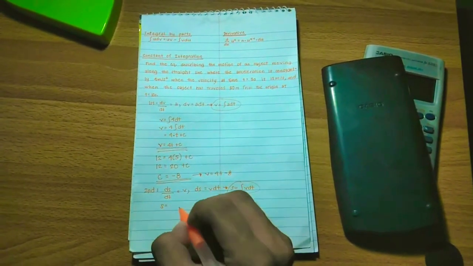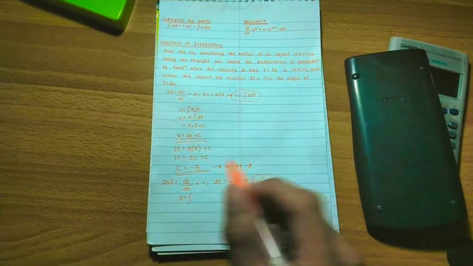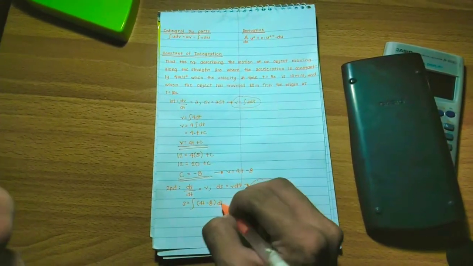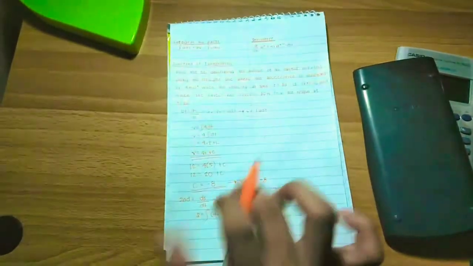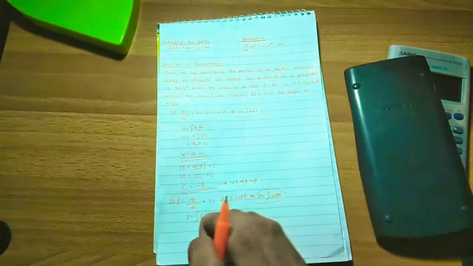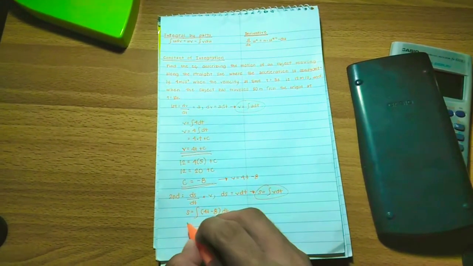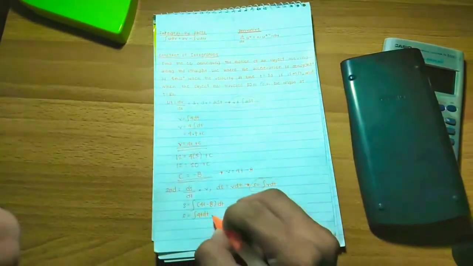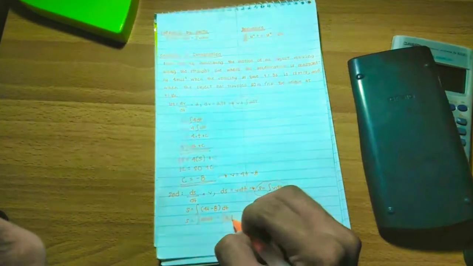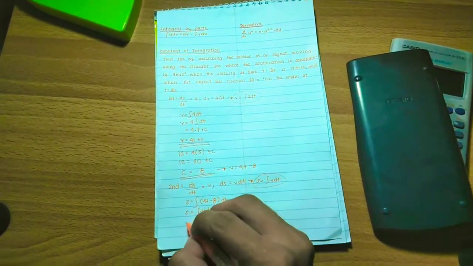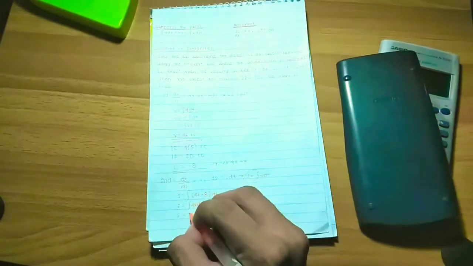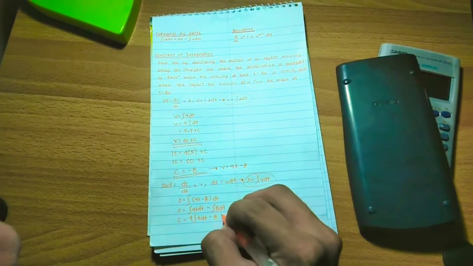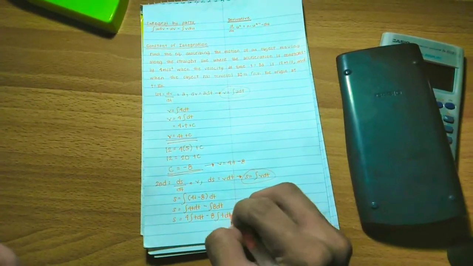We're just going to substitute the equation 4t minus 8 and dt, and separate the two terms: 4t dt minus 8 dt. So s is equal to the integral of 4t dt minus the integral of 8 dt.